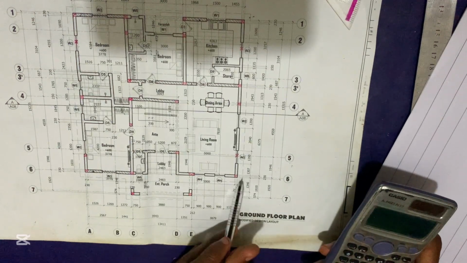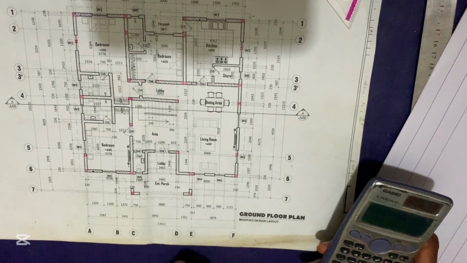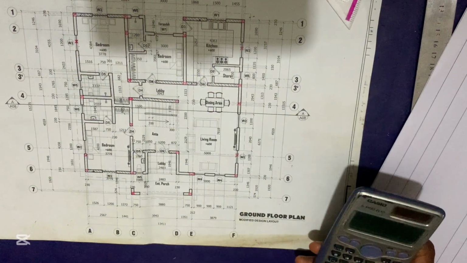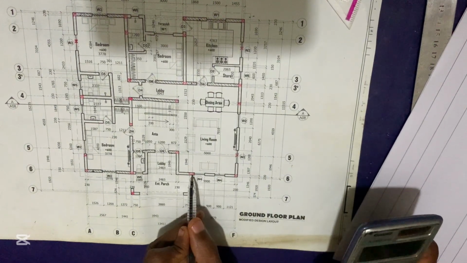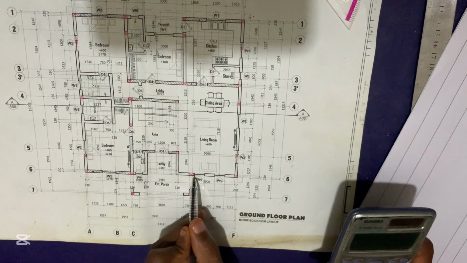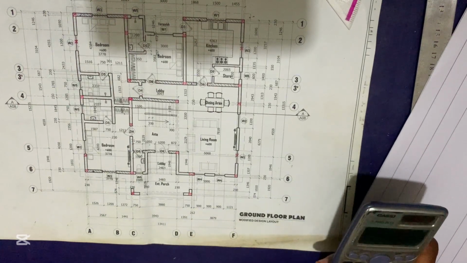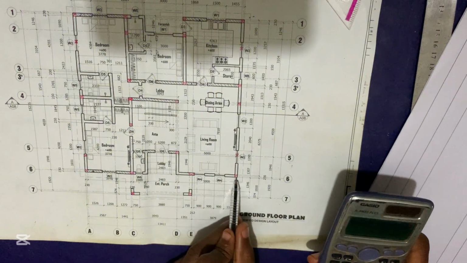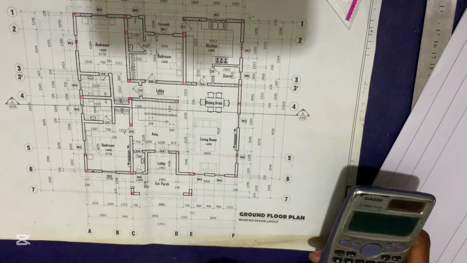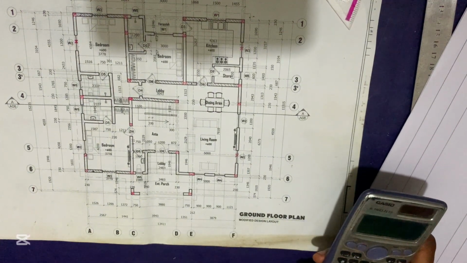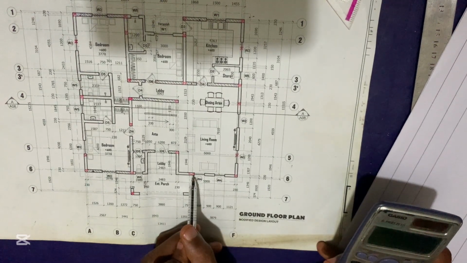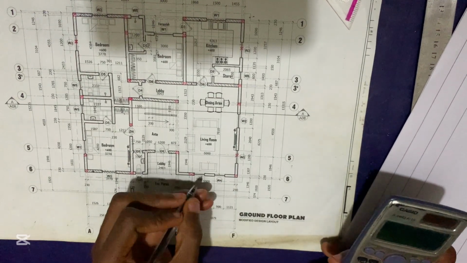So 4033 minus half of this column here, which is half of 230 is 115, then minus 381 minus 230, that is 151. So we're going to be minusing half of the blockwork here and 151 from this side. So we're going to be having 3,767. So the length of this blockwork from here to here is about 3,767.